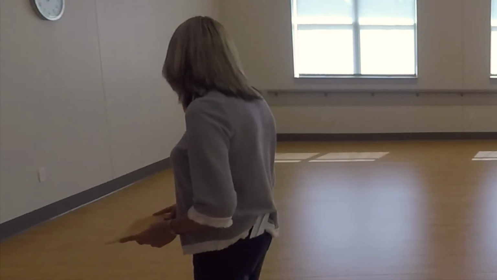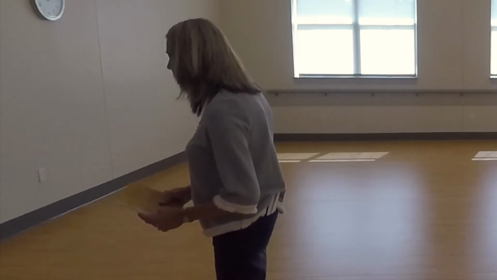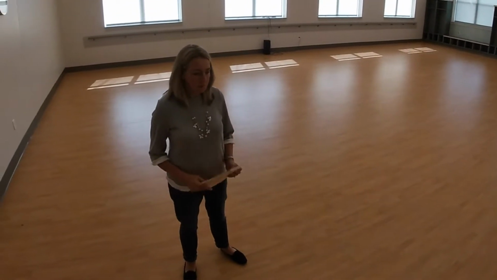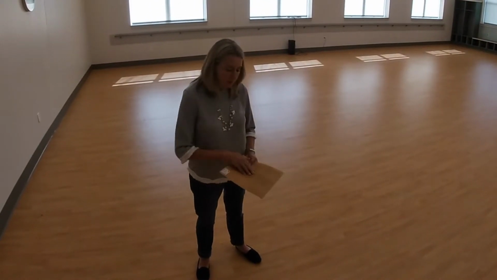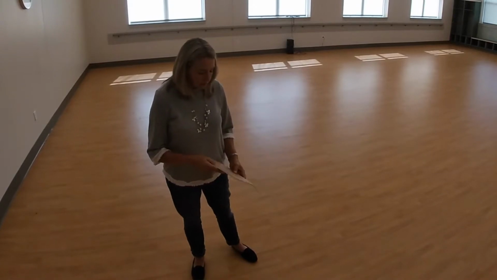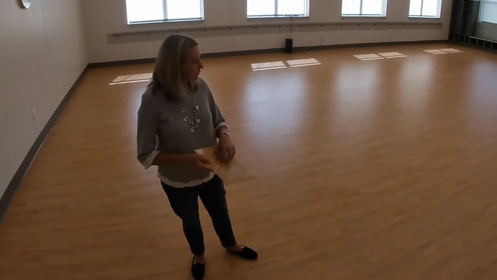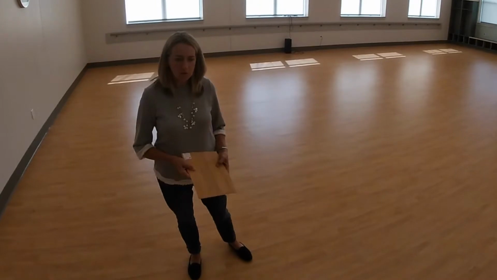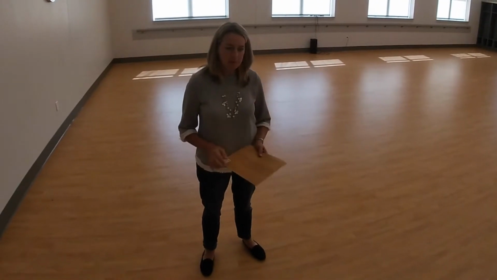As you can tell, when you actually walk on it or jump on it or dance or whatever the activity is, it has really good shock absorption, and it's still relatively quiet in here in spite of it being a hard surface. The floor itself is actually embossed too. It has a slight texture to it. It's like a puckered texture, and that's going to help with slip resistance as well.